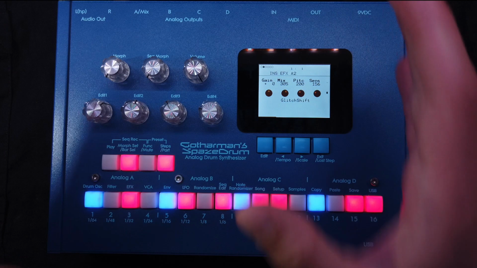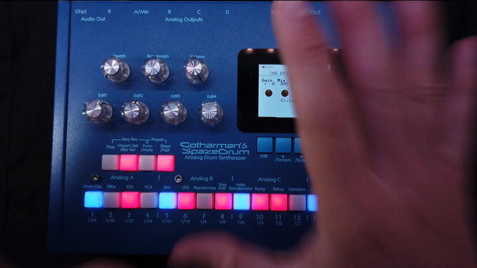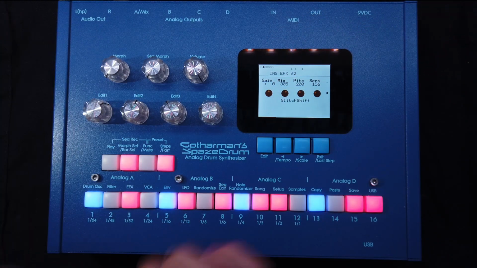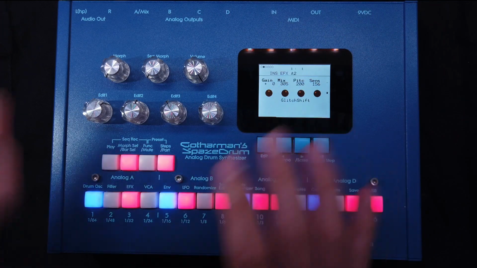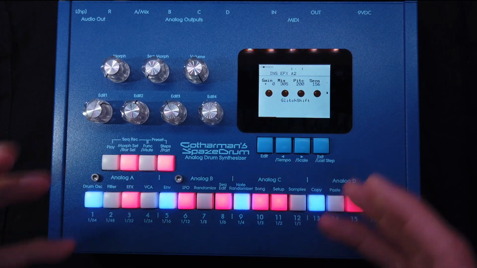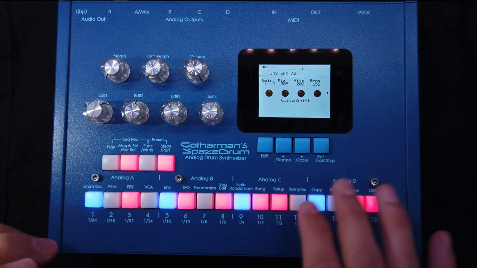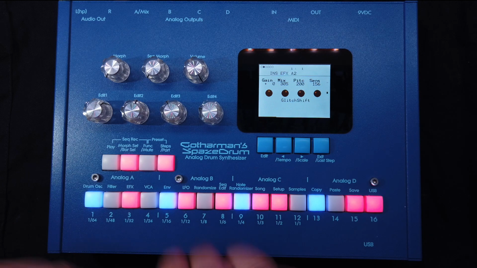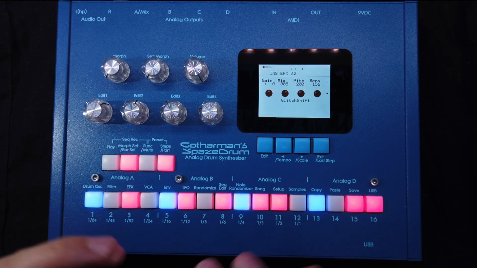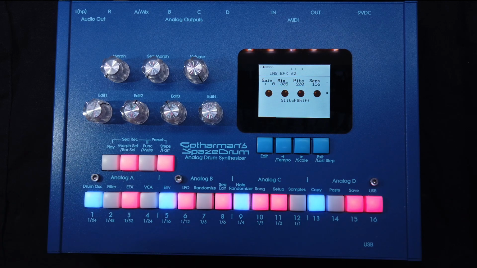Okay, I hope this video gave you a good overview of the basic features of the SpazeDrum. Yes, those were just basic feature overview scenes here. There's a lot more to it, of course. Again, we haven't looked at the samples, we haven't really looked at the sequencer, what it can do. We haven't looked at all the effects, the LFOs, the randomize feature, and so on. So yeah, there's still a lot to be discovered.